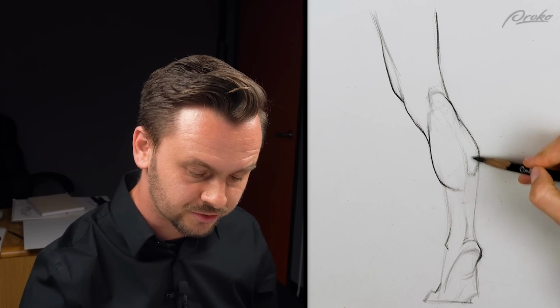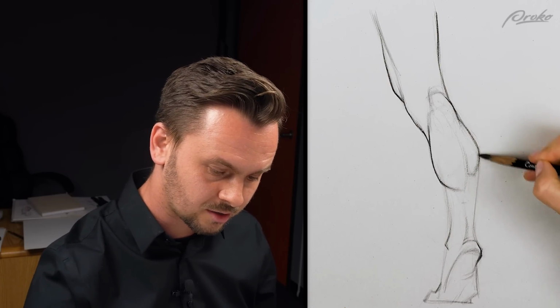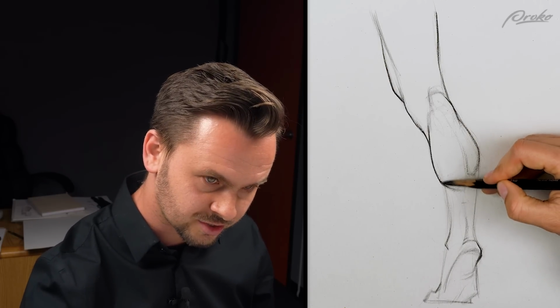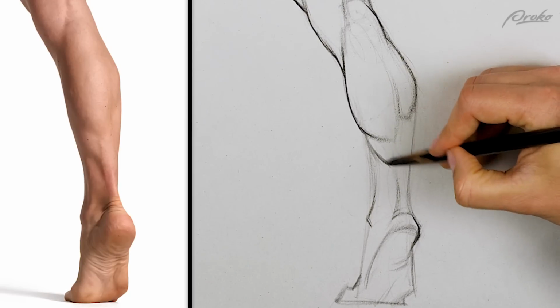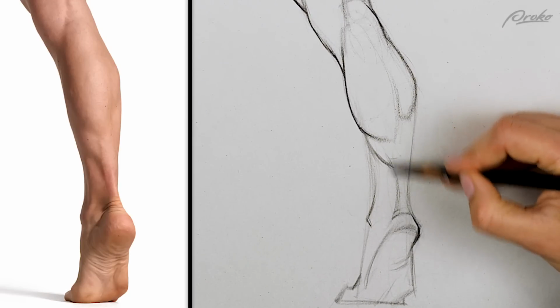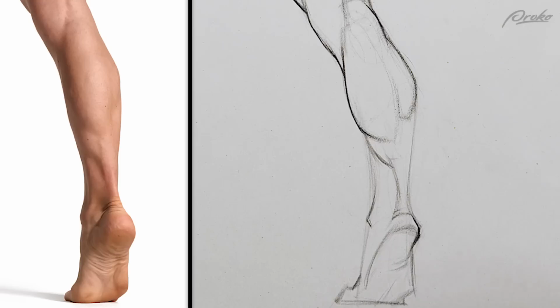Okay, back down here in the calves. So the soleus, remember it's high on the lateral side, low on the medial side, just like the gastrocnemius. So right here, you see a second bump coming in pretty strong, and then into the Achilles tendon.